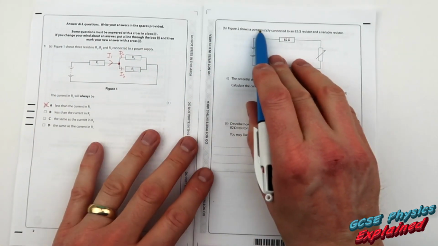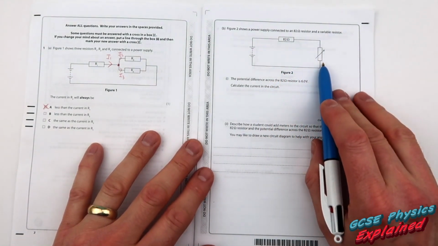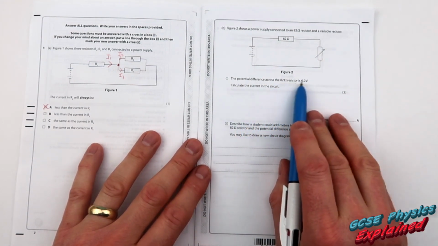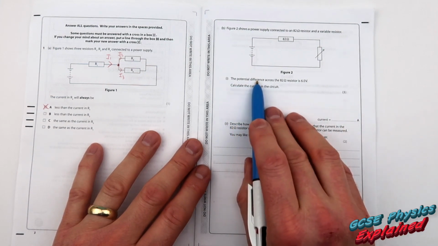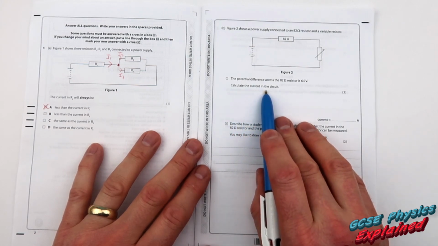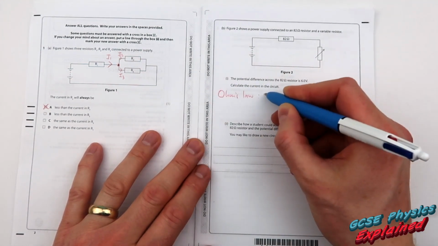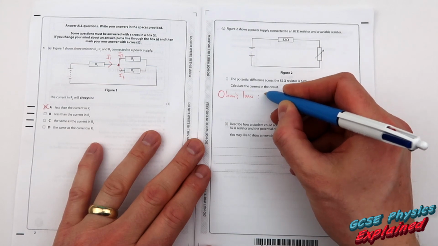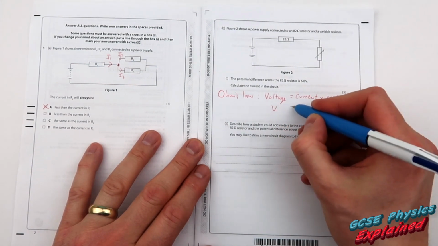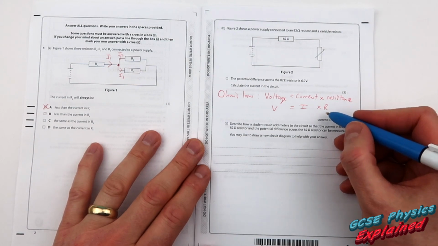Part B. Figure 2 shows a power supply connected to an 82 ohm resistor and a variable resistor. The potential difference across the 82 ohm resistor is 6 volts. So potential difference just means the voltage. Calculate the current in the circuit. Okay, so we'll use Ohm's law, which is voltage equals current times by resistance. We can shorten that. So V equals I times by R. And we are trying to calculate the current, I.